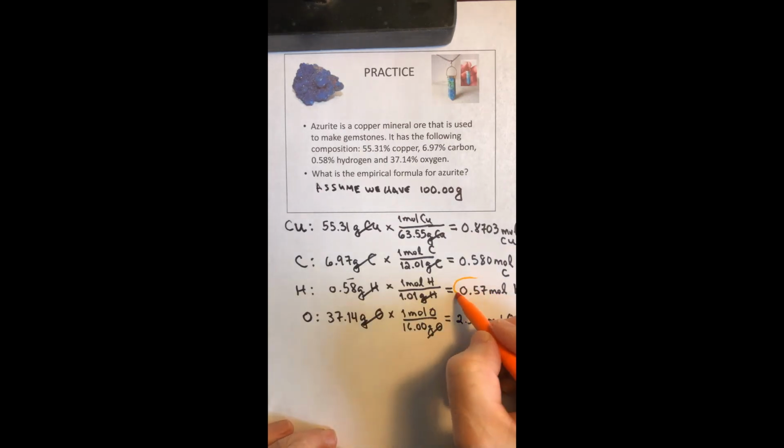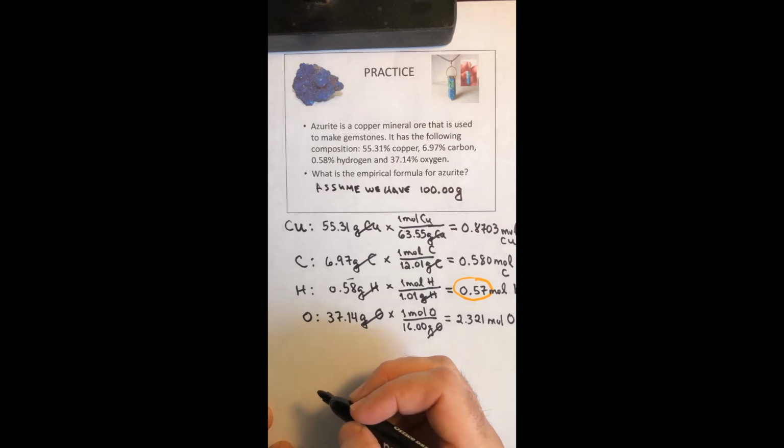The empirical formula is a ratio of all of these elements to the simplest whole numbers. So essentially, it's a ratio of each element to the one with the smallest amount. In this case, we're going to divide by the smallest one, which, mainly because of the rounding, ends up being hydrogen. So we're going to divide everything by hydrogen. Let's go ahead and do that.